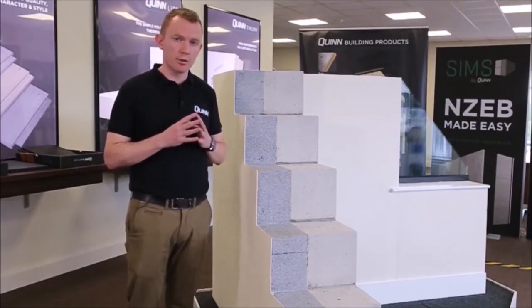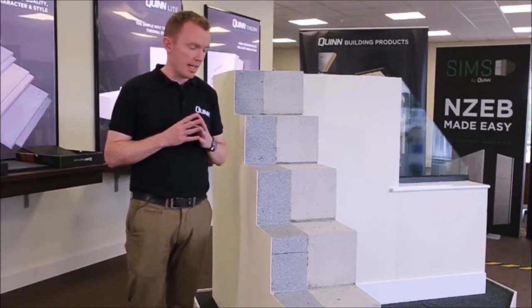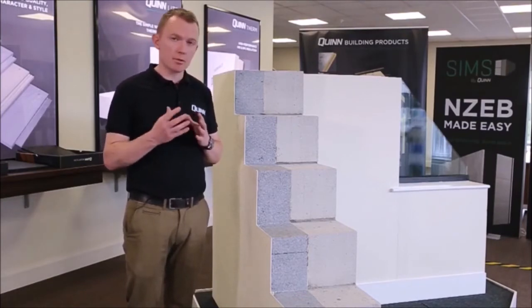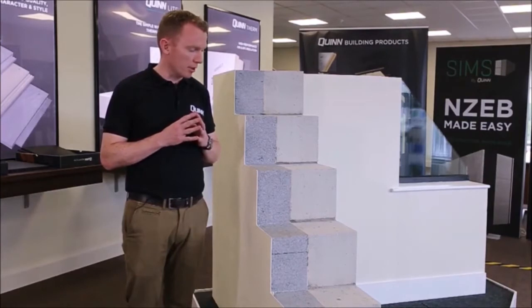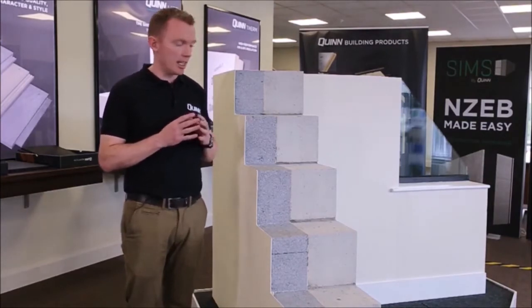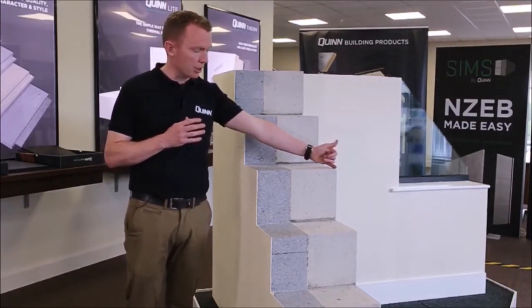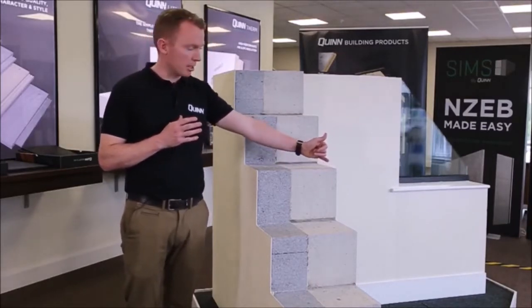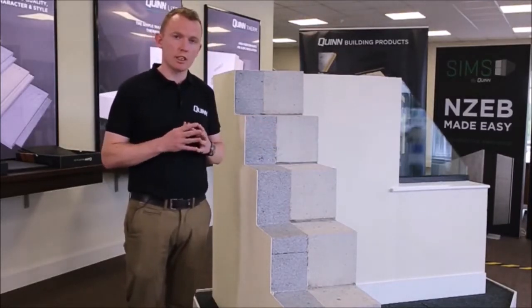If the block layer is used to it, it can also add speed, but the key one there is strength. Again, an option if you're using thin joint mortar, due to that increased bond strength, it may be a possibility to reduce the thickness of the wall from 9 inches possibly back to 6 inches, which will again save costs on site.